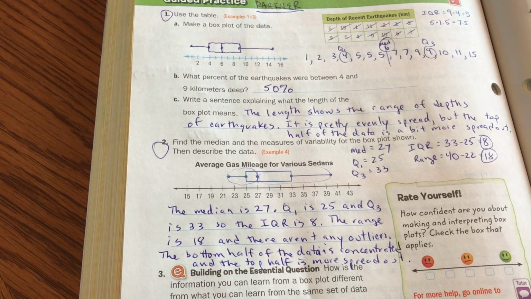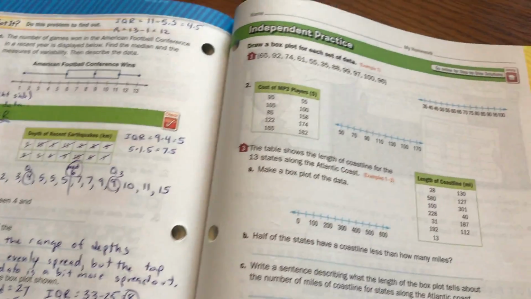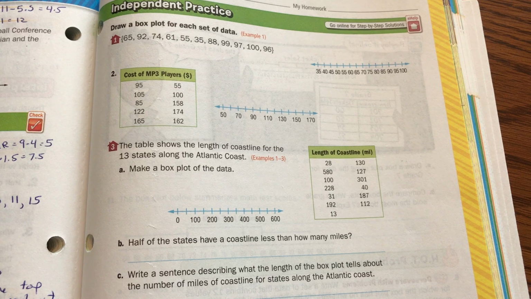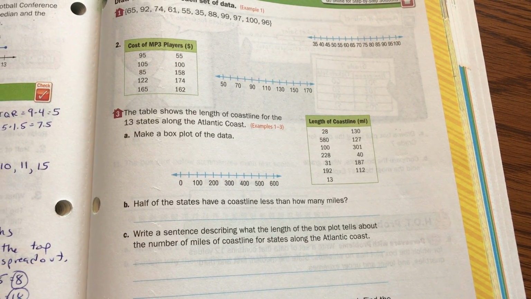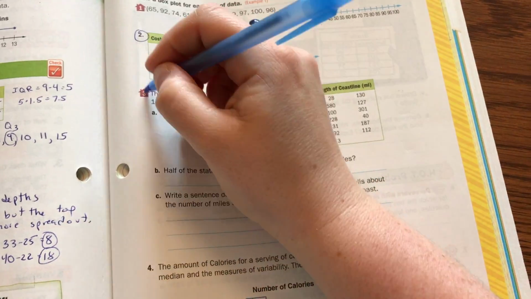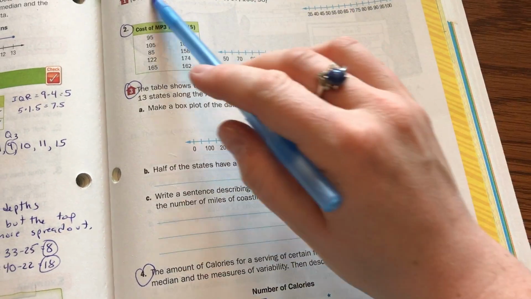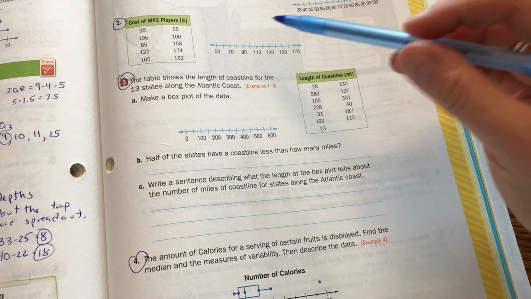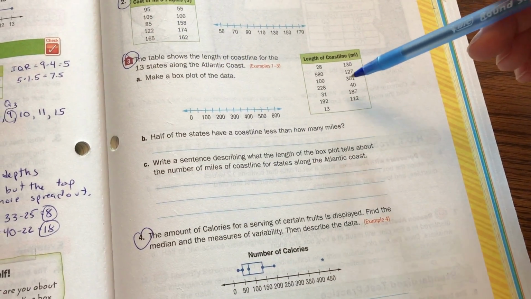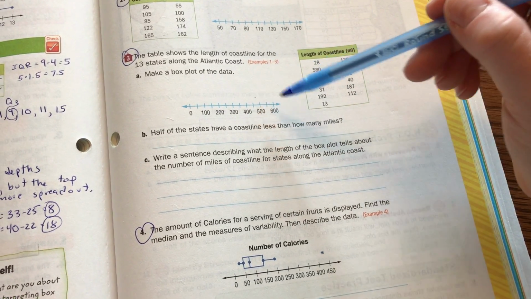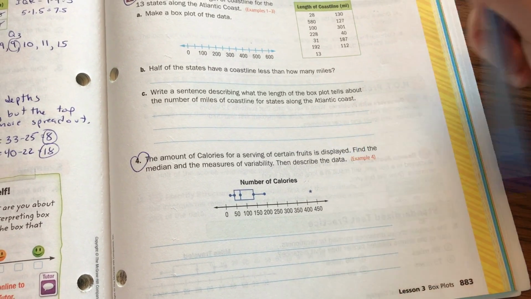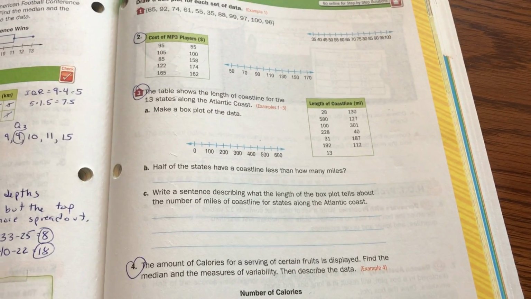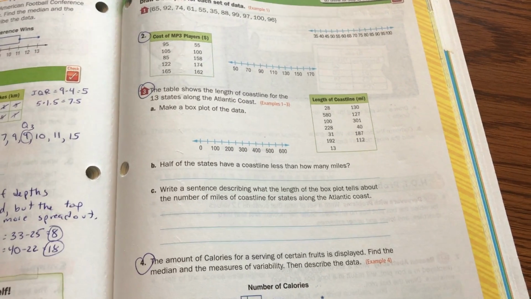Time to move on to the independent practice, where we'll do a couple more of these. Okay, so for the independent practice here, we are going to only do 2, 3, and 4. So number 2, you have to draw a box plot for this set of data. For number 3, you have to draw a box plot, and then you have to answer these questions. And then for number 4, you have to interpret the data in this box plot. So it's going to take a little bit of time. You can do it.